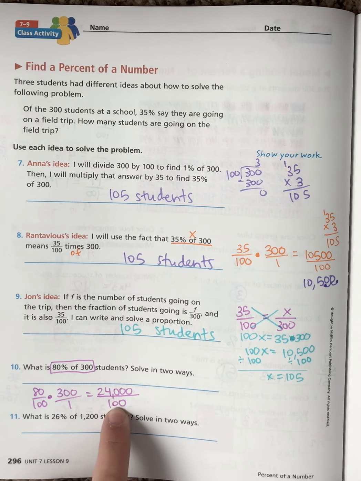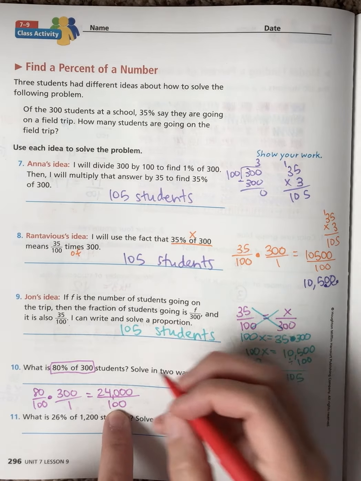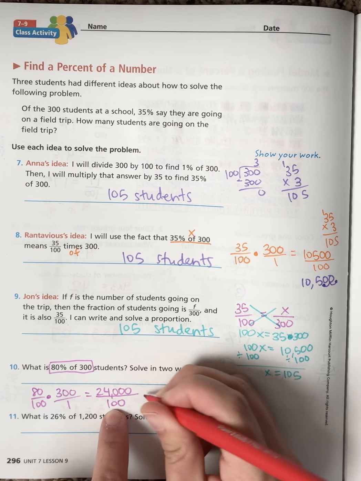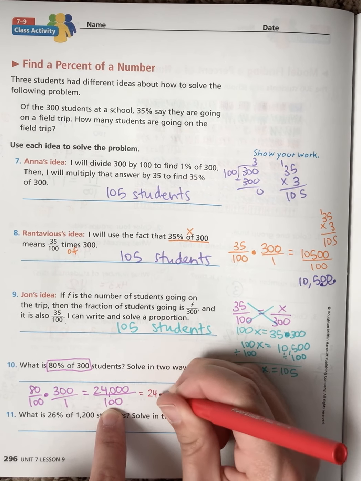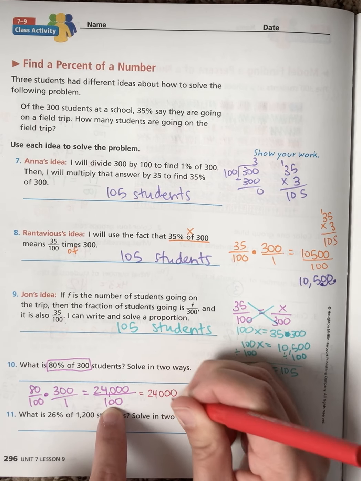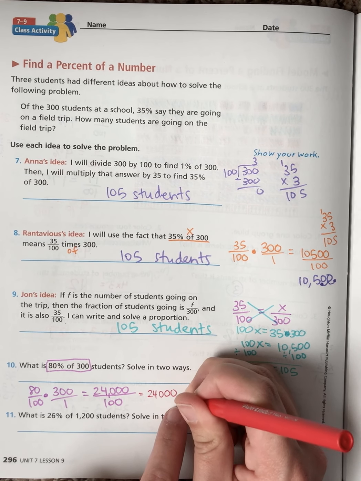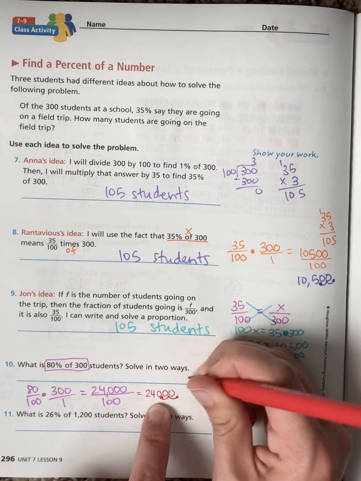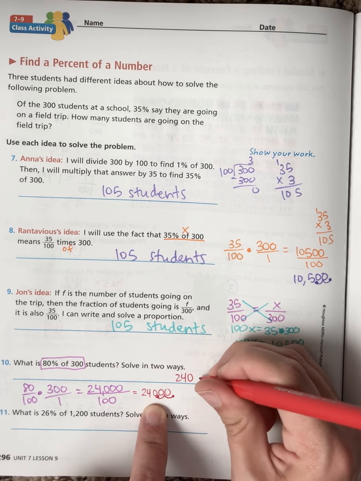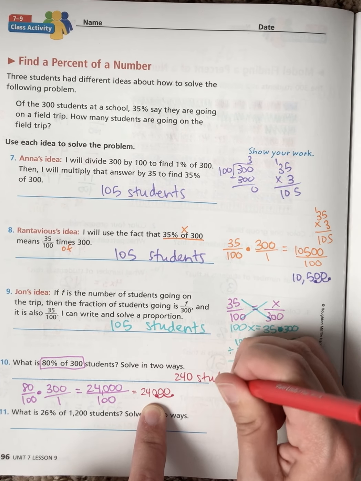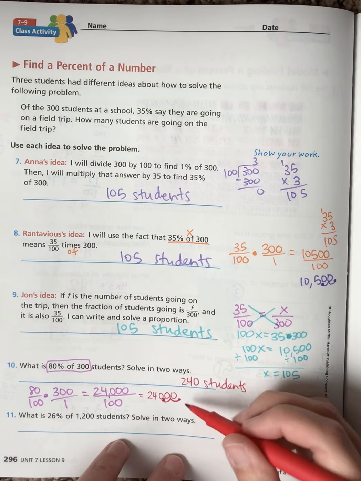If I'm dividing by 100, then I'm going to move my decimal place 2 places. So instead of 24,000, if I divide by 100, that means my decimal place is moving right here. And I get 240 students. That's one way to do it.